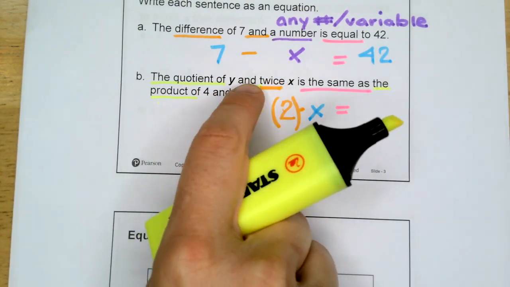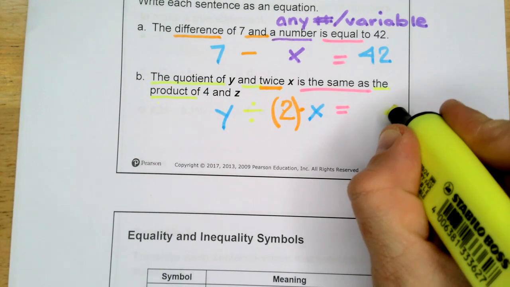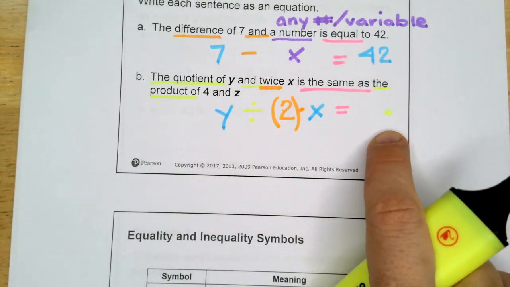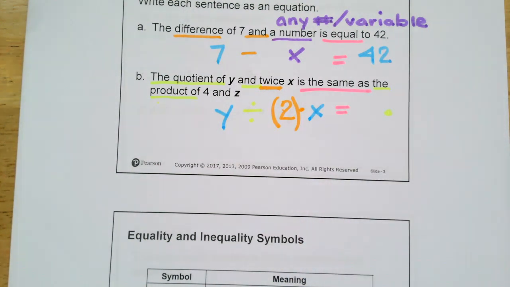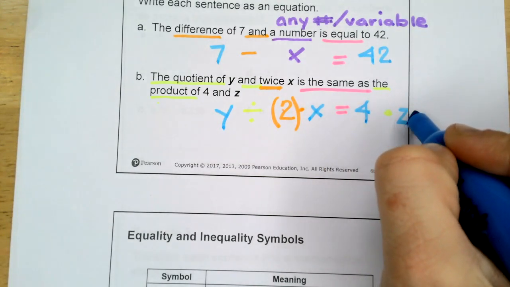The quotient of and means divide. The product of means multiply. So on this side of the equal sign, I have a division bar. On this side of the equal sign, I have a multiplication sign. The product of, and again, it's pretty straightforward. We're just going to bring down the 4, bring down the z.